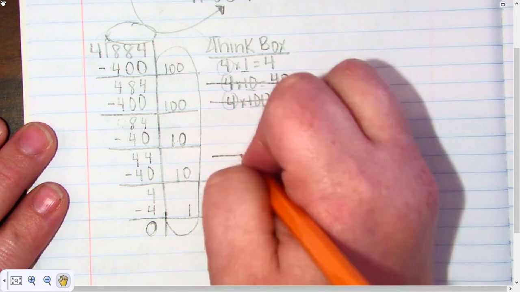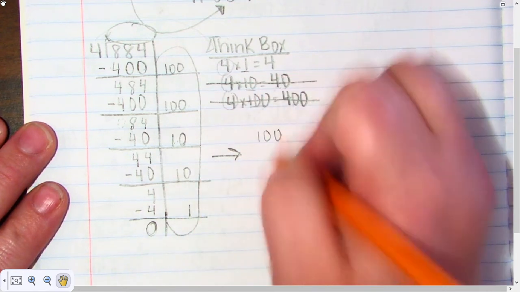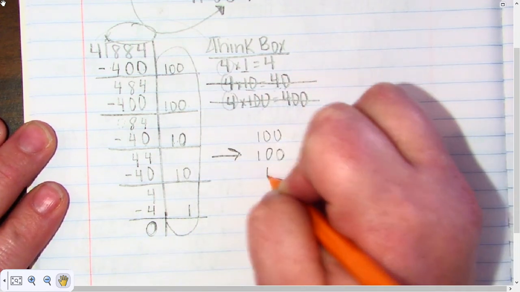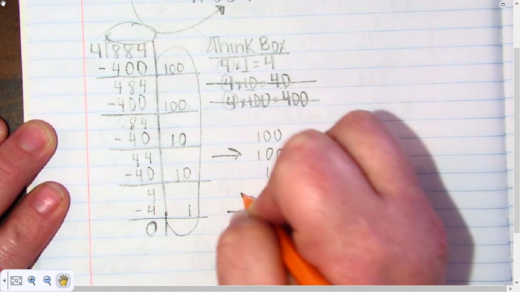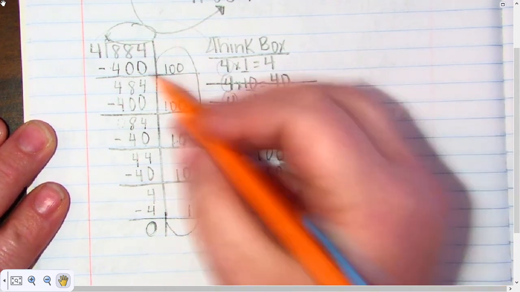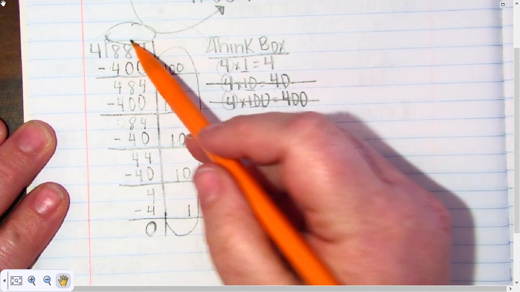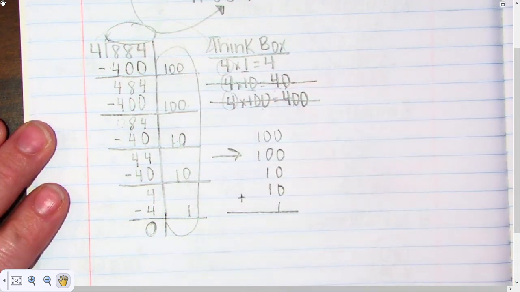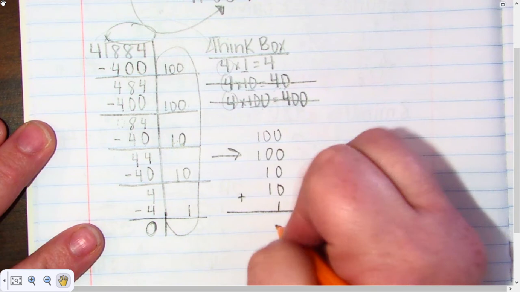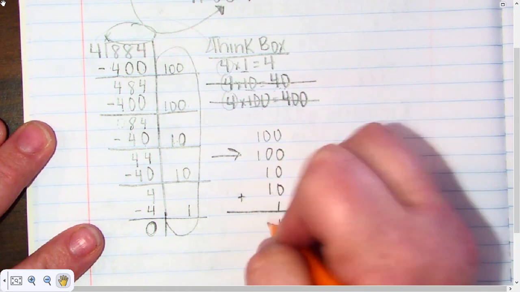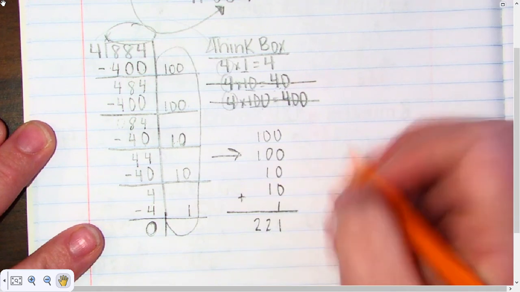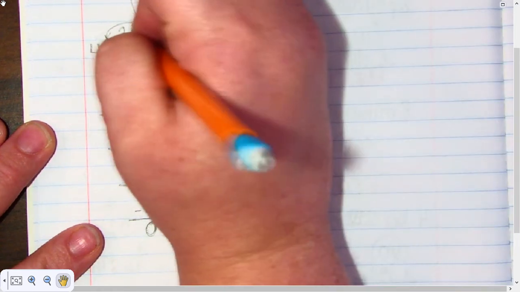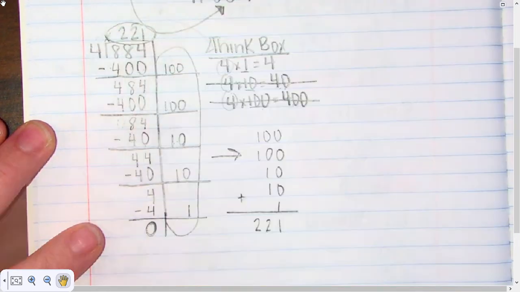If you need to write them, you can write them. That's totally fine. If you can use mental math to add them, that is fine too. But for this part, we're adding together those partial quotients to get our overall quotient or answer for this problem. So we have 1, 1 plus 1 is 2, 2, 1 and 1 is 2. So our answer for this problem is 221.